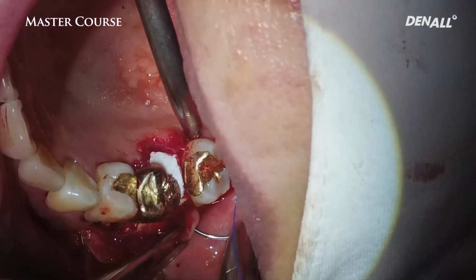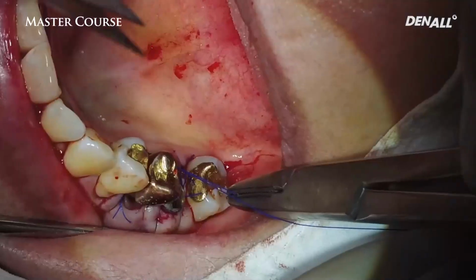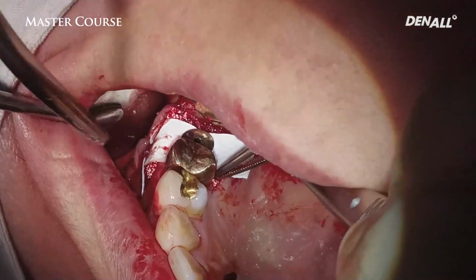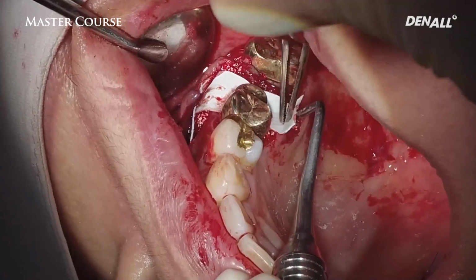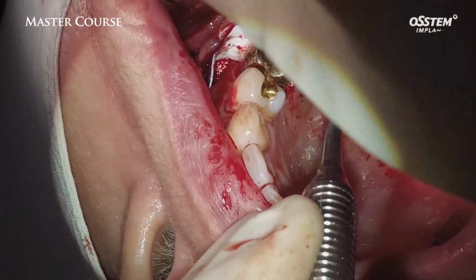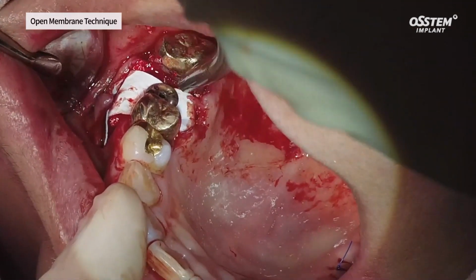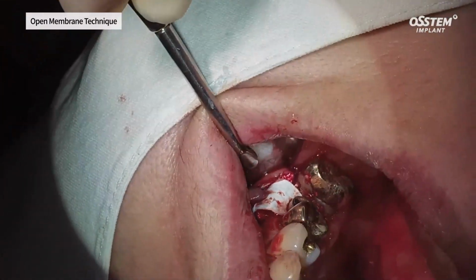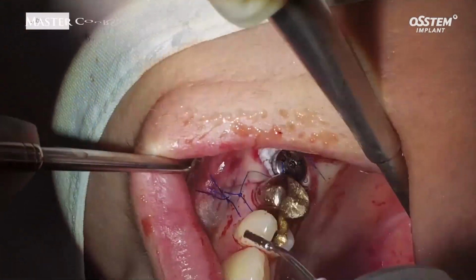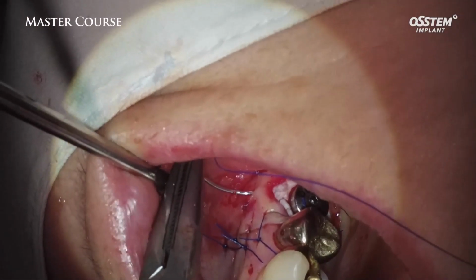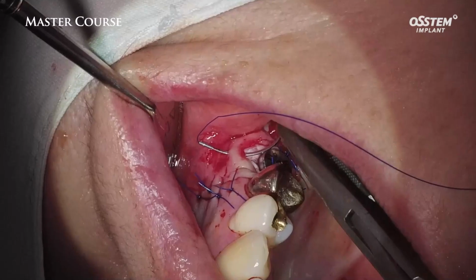However, a releasing incision was not made, so we did not lose any attached gingiva. I tried hard to minimize the extent of exposure using suture, and on the other side, the immediate placement was done in the same manner. Grafting was done, collagen membrane was used, and open membrane technique was also used there. After suture was complete, this is the extent of exposure. Releasing incision was not made, so there was no loss of attached gingiva.